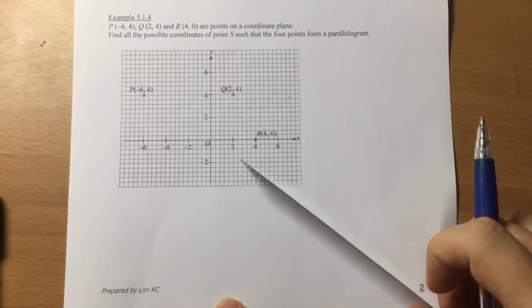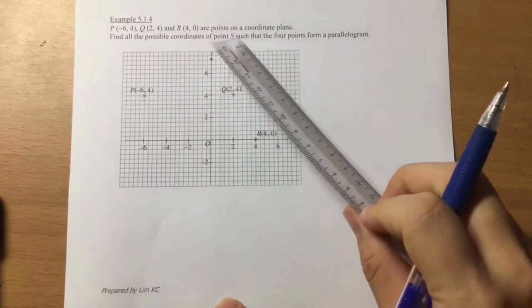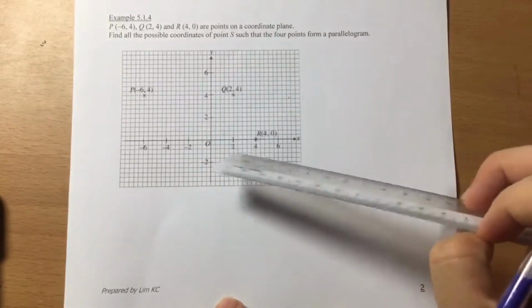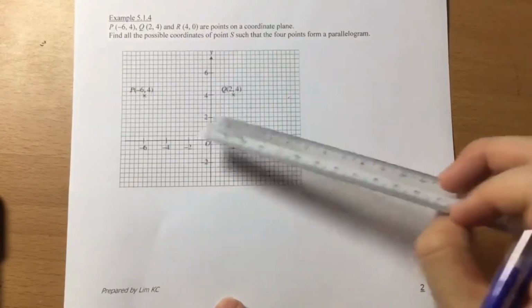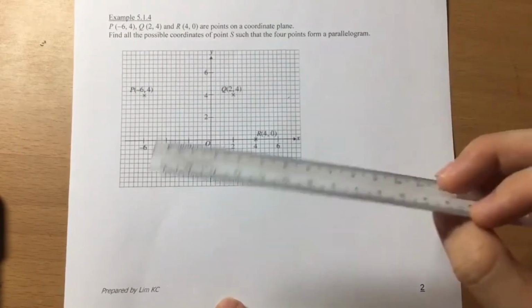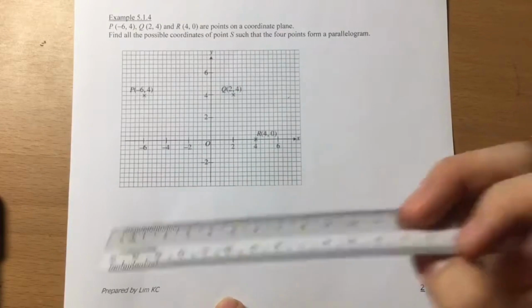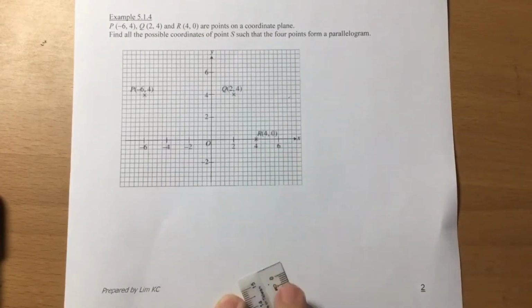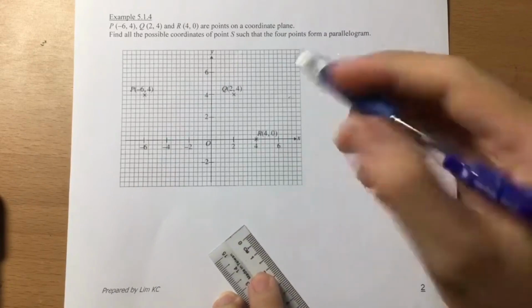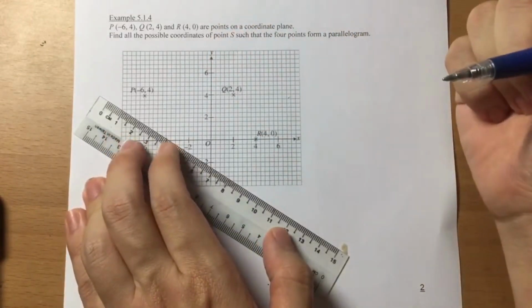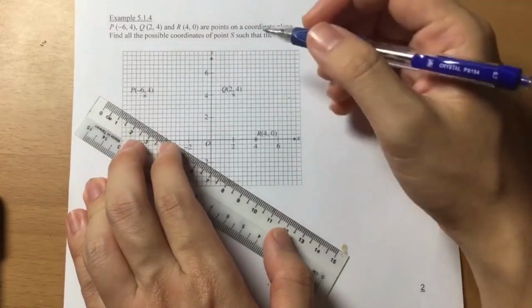Okay, in this particular question, we are supposed to find all possible coordinates of point S, P, Q, and R is given, such that these 4 points P, Q, R, and S can form a parallelogram. In the other 2 videos, 2 possible coordinates have already been shown, so this will be another possible way to form a parallelogram.